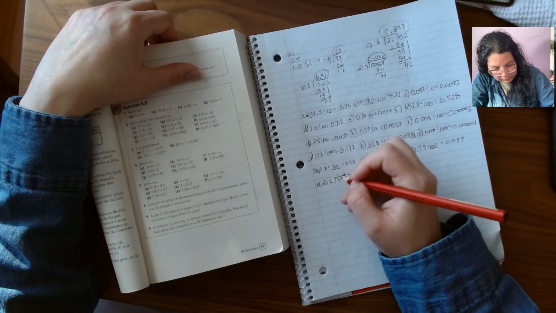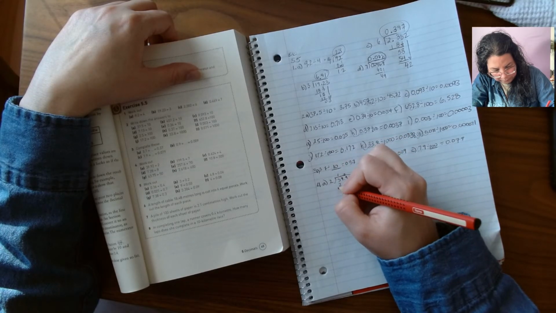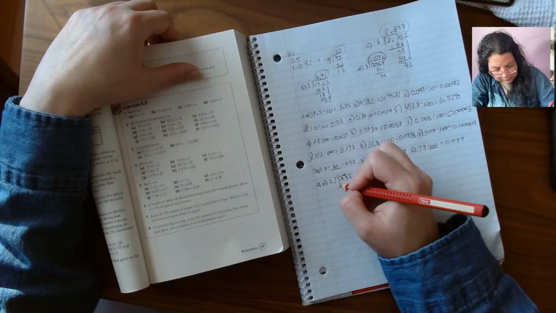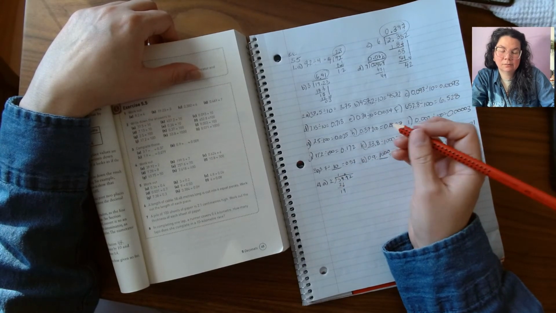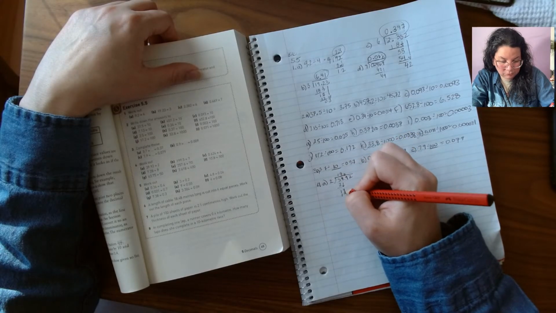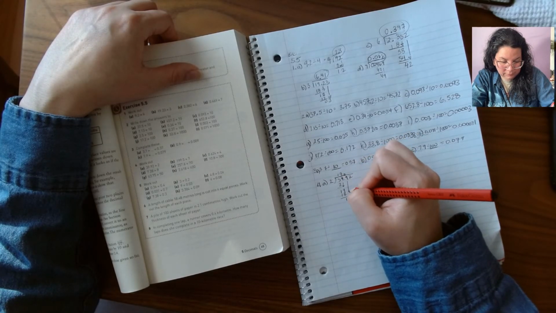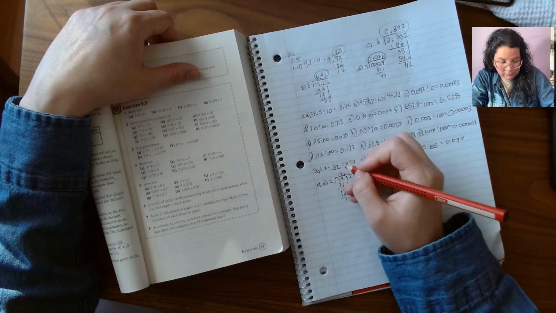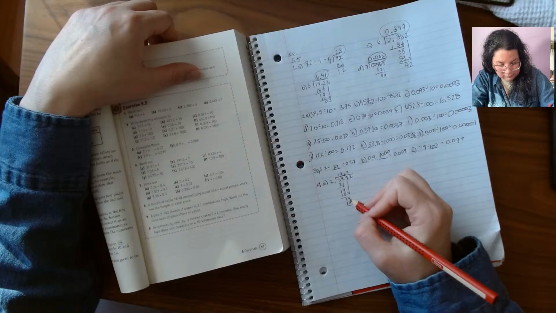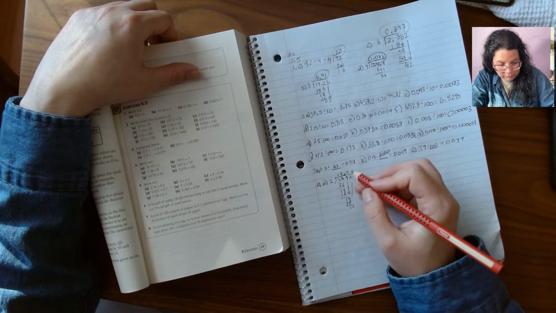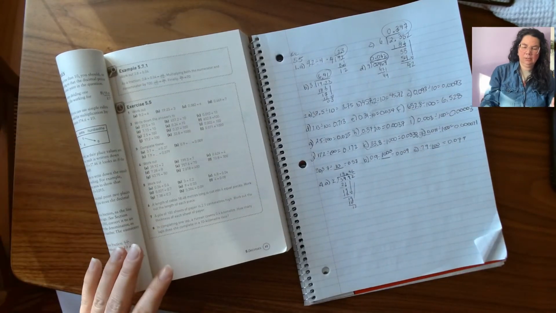It goes into 1 time, which is 2, which is 1, 9. 2 goes into 19 9 times, which is 18, which is 1. Bring down another 9, and it goes into 19 again, which is 18, which is 1. It goes into 2 6 times, so 19.96.